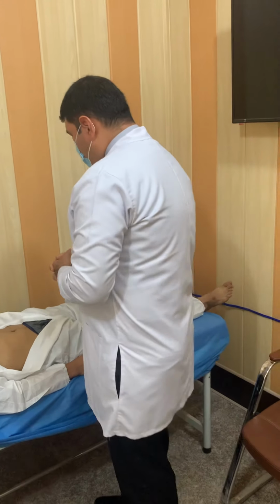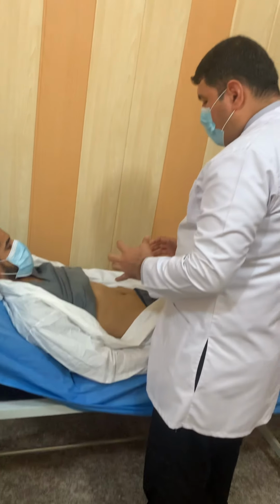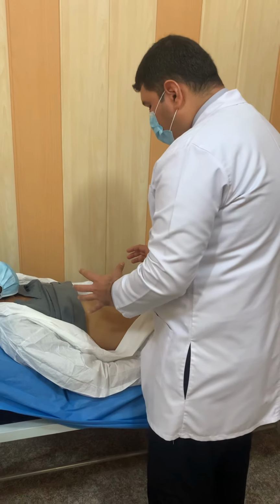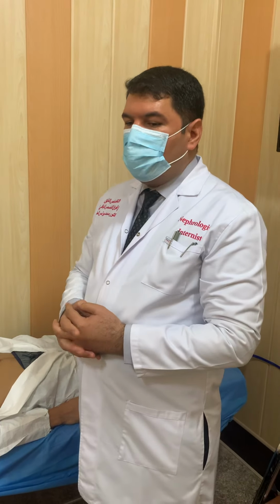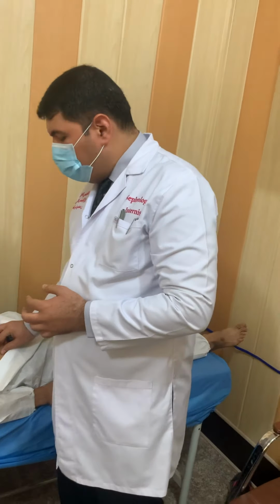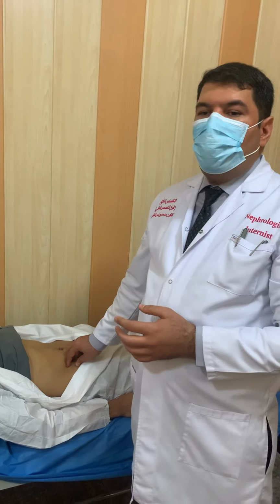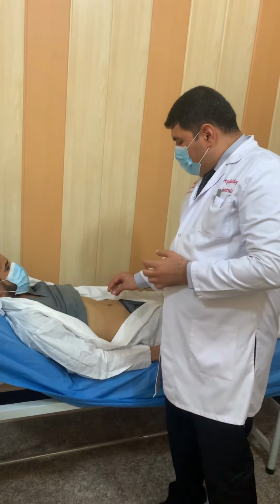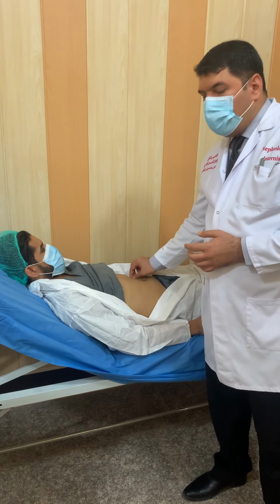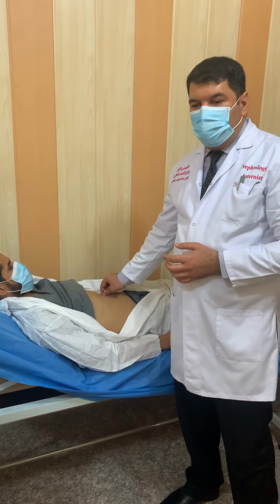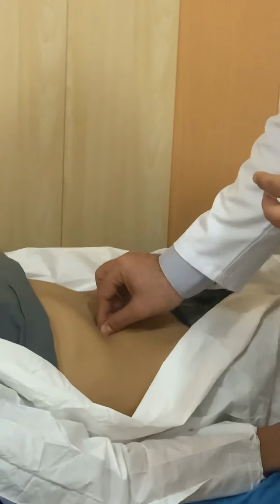Okay. Also after we finish the percussion, you have to look for auscultation. For auscultation, we put the stethoscope here at the right iliac fossa for bowel sounds, number 1. Second, 2 cm lateral, 2 cm above. This is the site of the renal artery stenosis. Okay. Bruit for renal artery stenosis, any bruit.